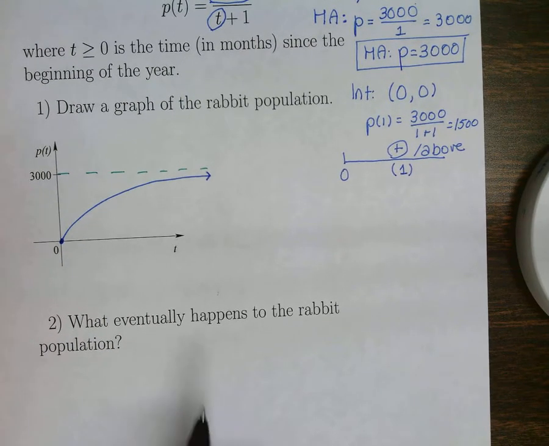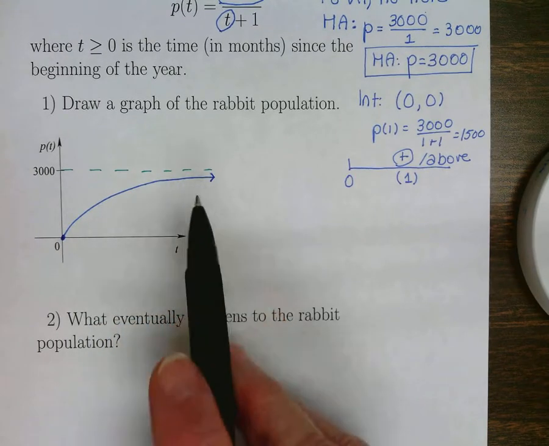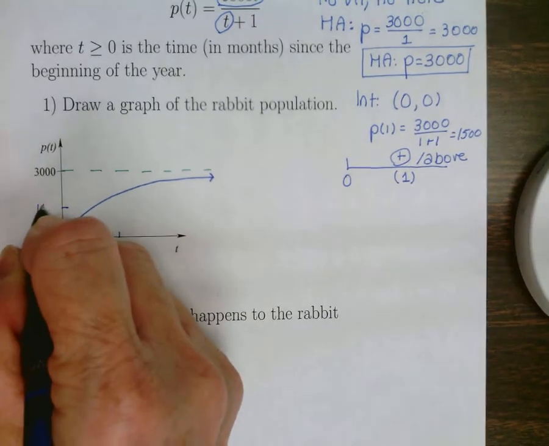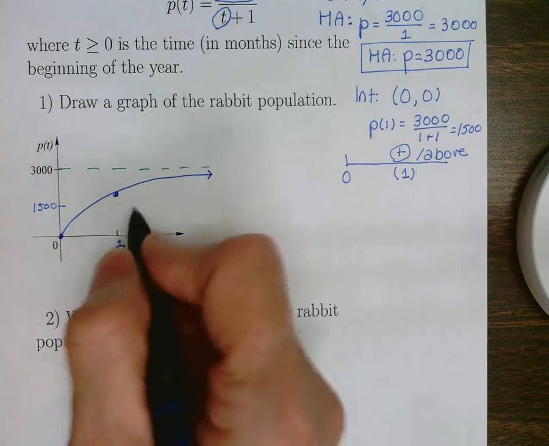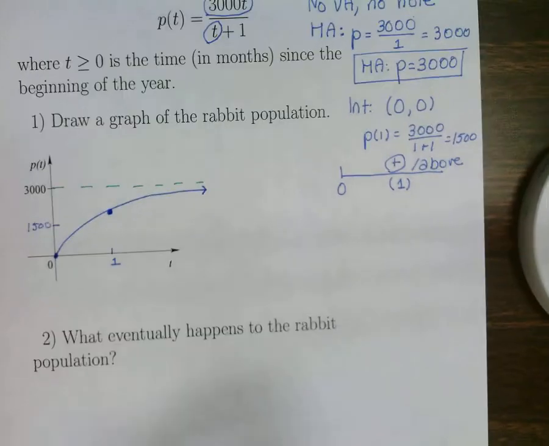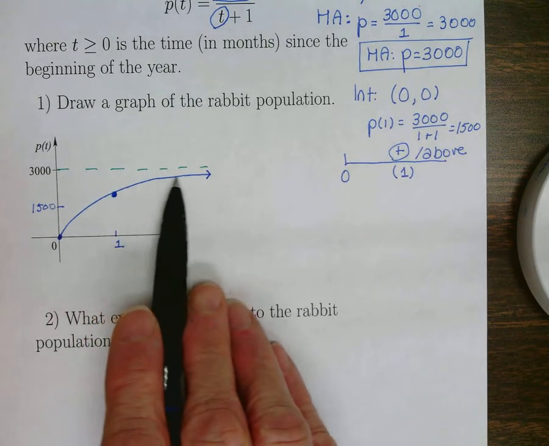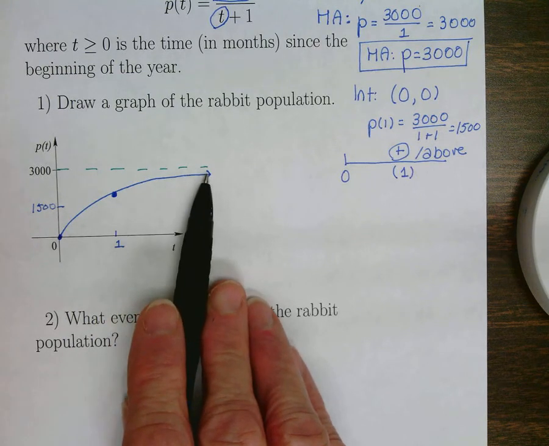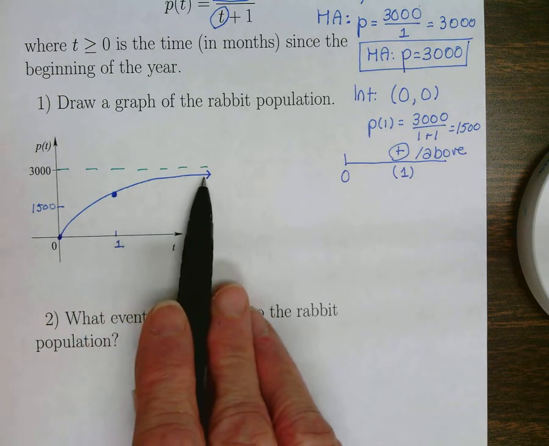What eventually happens to the rabbit population? We see that it grows and grows. After 1 month we're at 1,500, and it's growing from there. But notice that the growth slows down eventually, because it gets closer and closer to 3,000, but doesn't quite hit it. So we see rapid growth in the beginning, slowing down towards the end.